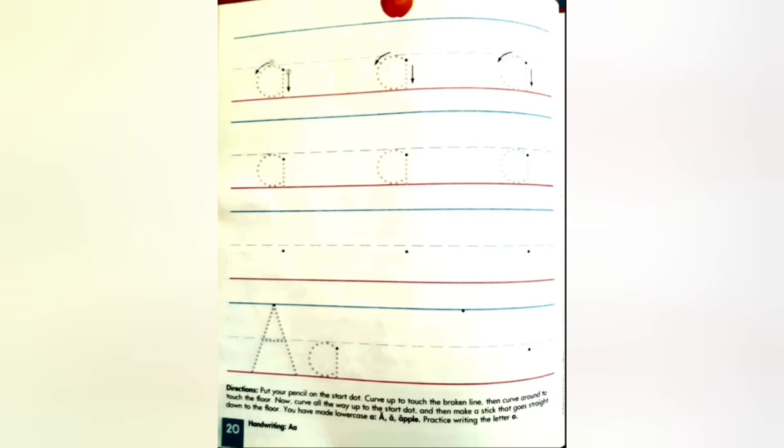Now, most lowercase letters we start are from the middle line, right? So the lowercase letter A starts from the middle line too. Round, go round, and line. There we go. One more time, friends. Let me show you. Round and line. Round and line. There we go.